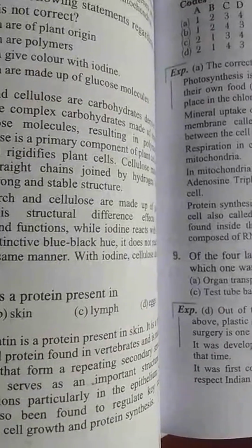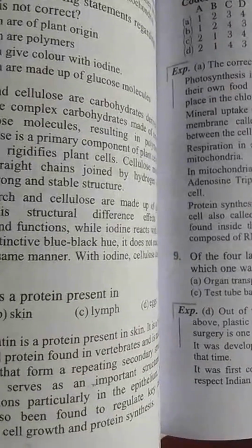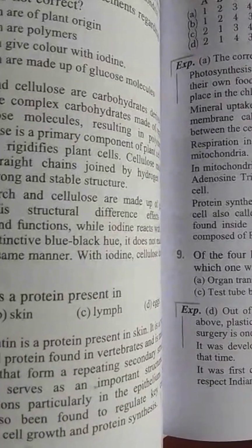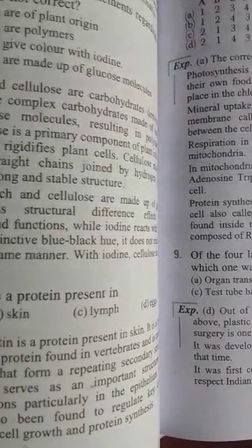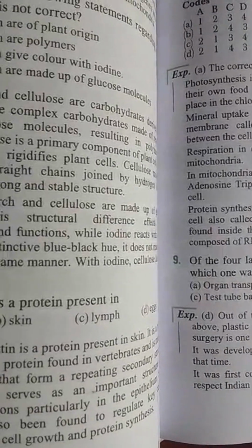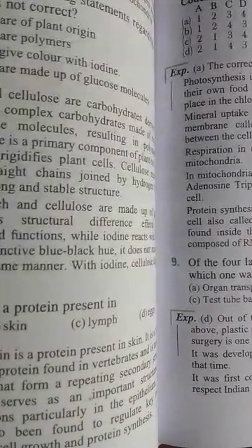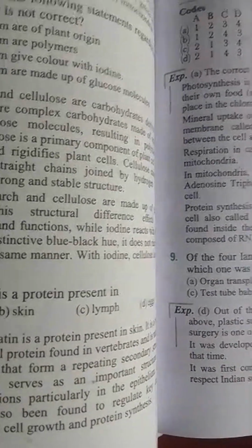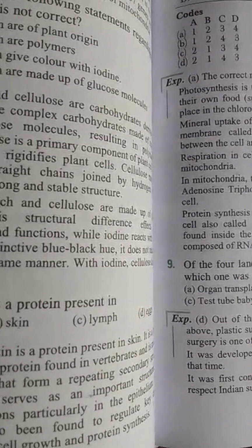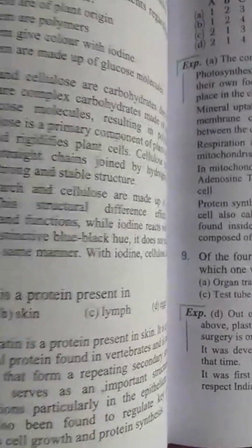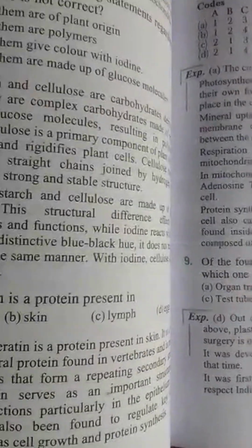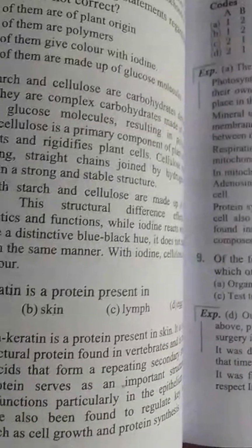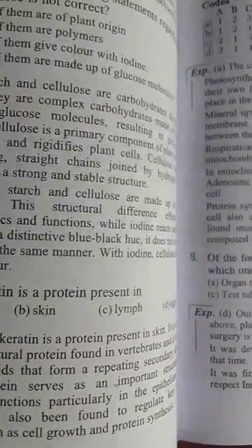Starch is a carbohydrate made of repeating units of glucose molecules, resulting in polymers. In contrast, cellulose is a primary component of plant cell walls. It supports and rigidifies plant cells. Cellulose molecules create long, straight chains joined by hydrogen bonds, resulting in a strong and stable structure. While both starch and cellulose are made up of glucose, the structural difference affects plant characteristics and function.